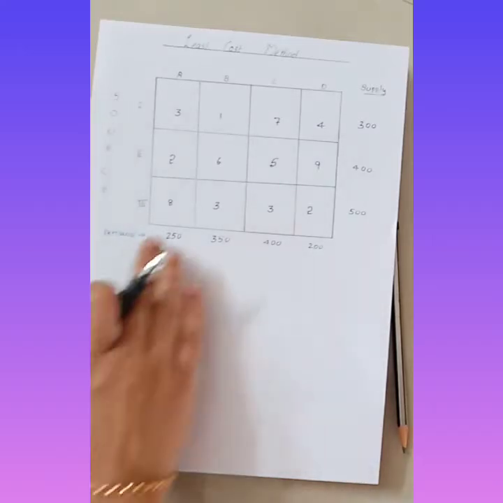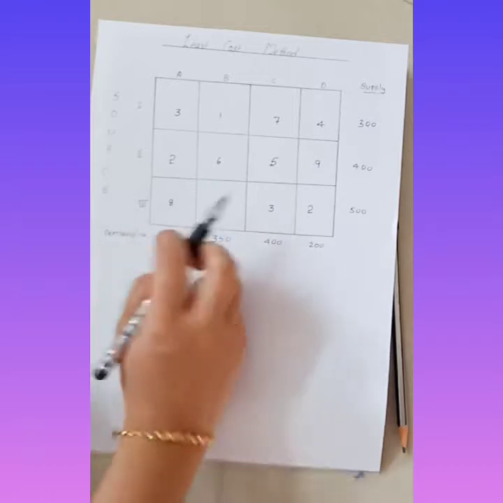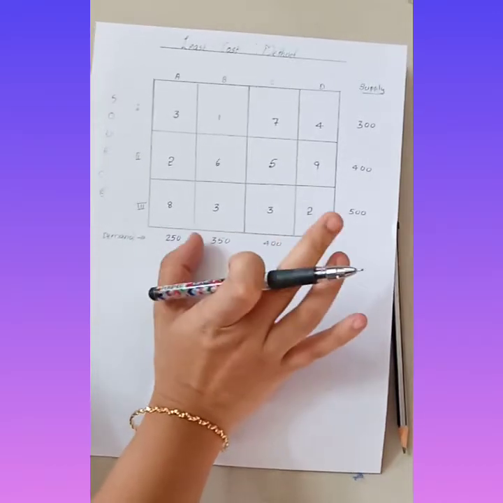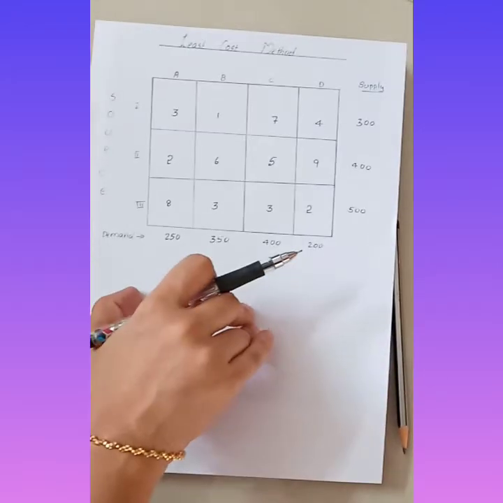Dear students, today we are going to deal with the least cost method. As the name suggests, in the least cost method we will be selecting the lowest cost and allocating values accordingly. Let's see how we will do the least cost method.